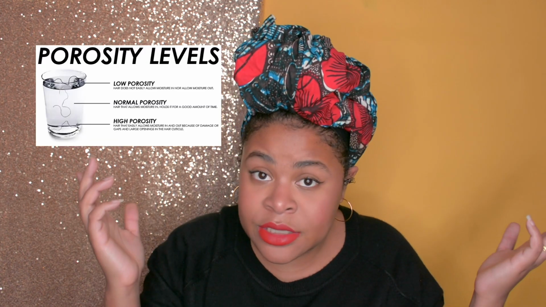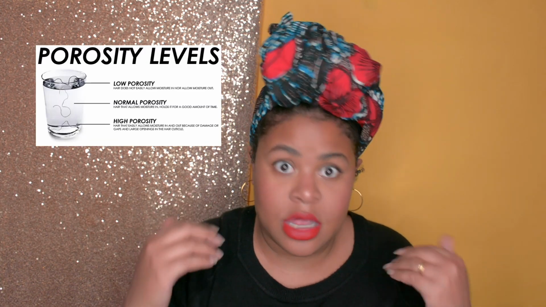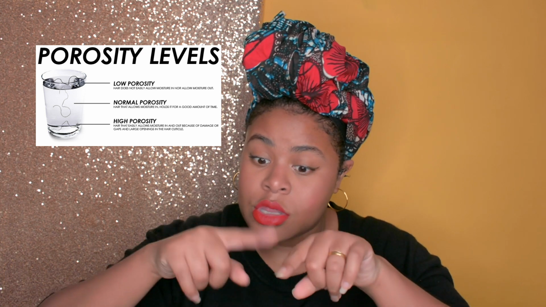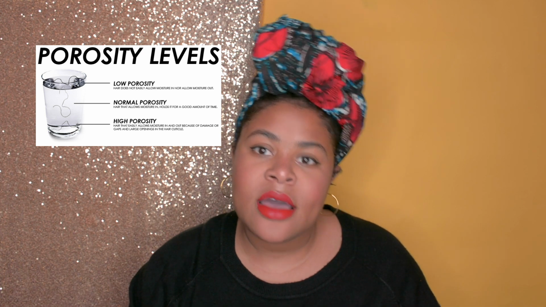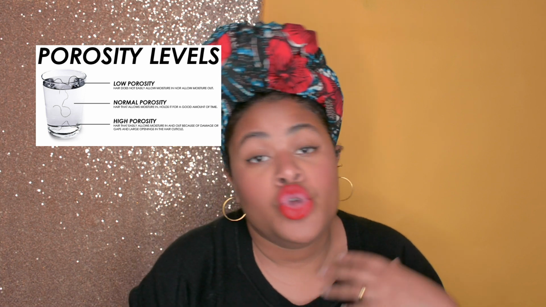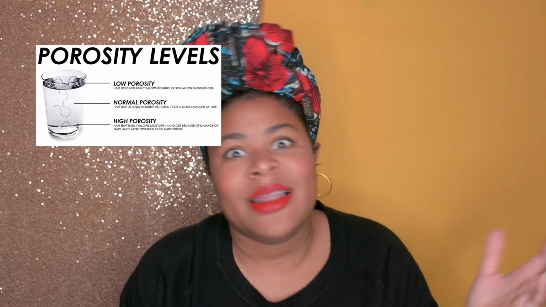When your shed hair is clean and dry, place it in room temperature, lukewarm water, and then wait 10 minutes. And if it sinks before 10 minutes, it's high porosity. If it floats in the middle, then it's medium, and if it stays on the top, you're either low porosity or you still have buildup on the hair. But if you clarified it beforehand, you're probably low porosity.